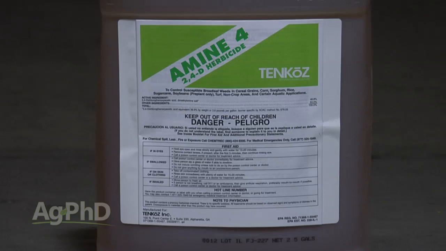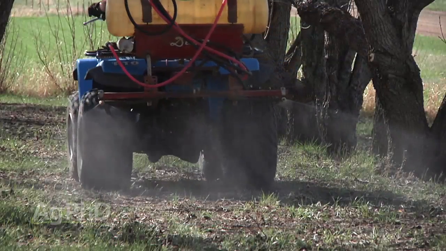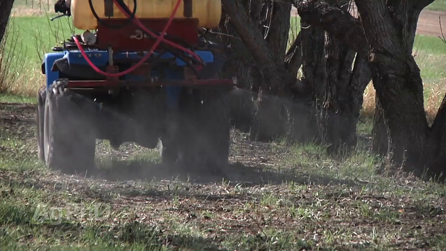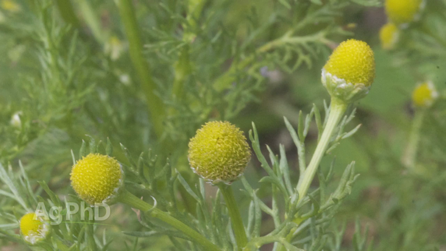Spraying around your yard, your farmyard, we would suggest using some amine, spraying late in the fall, early in the spring. That's usually a good time to wipe out pineapple weed. You know, the cool thing about it in terms of weed identification is when those little seed heads at the top first turn yellow, you can squeeze them and it really does smell like pineapple.